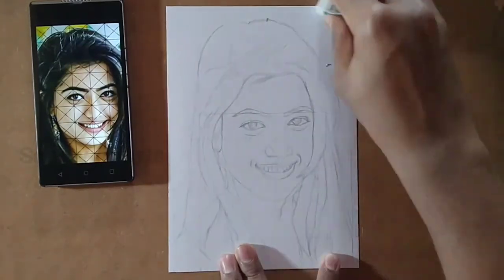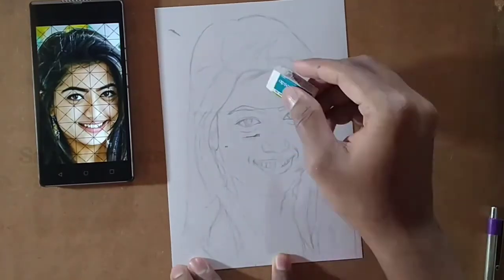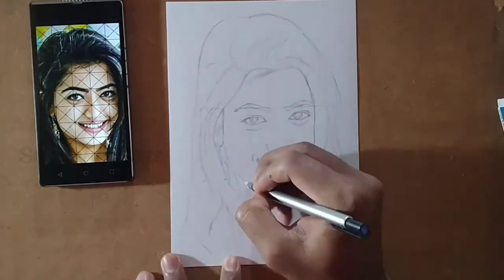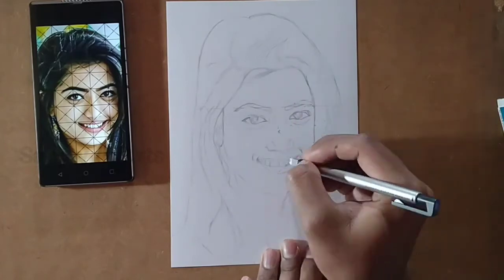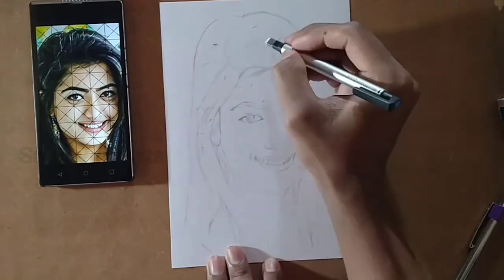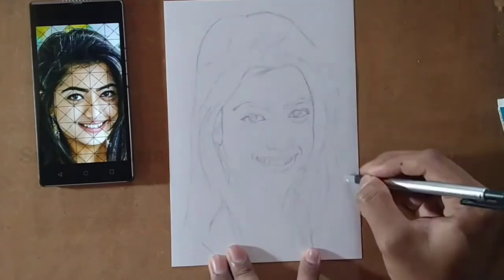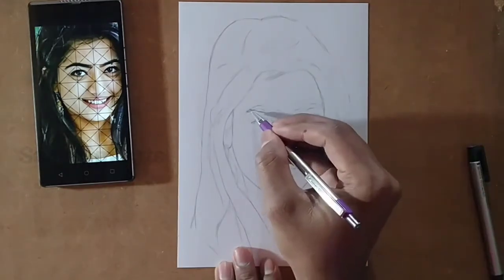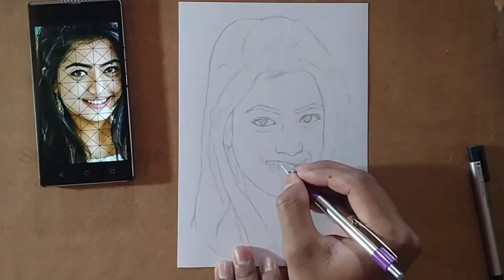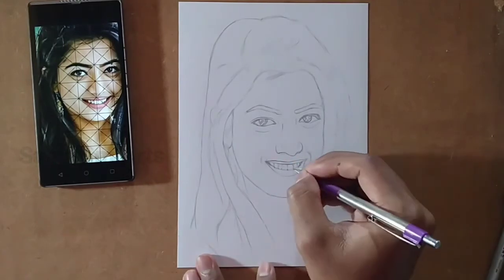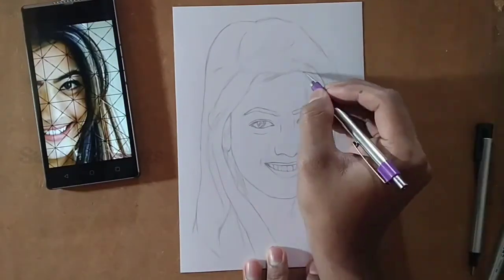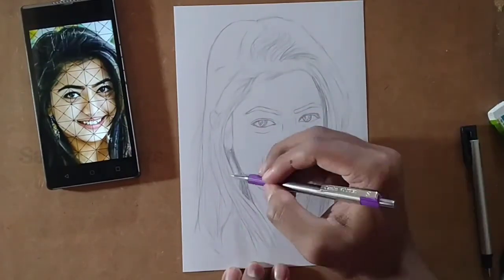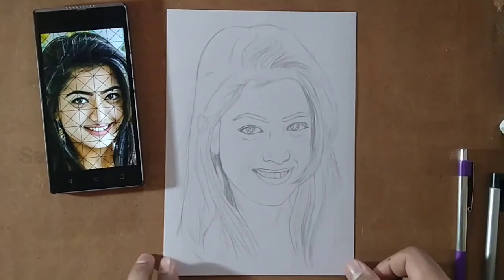Erase the grids which I drew before this outline drawing. I use this flat mono eraser also for the small details which we can't erase with normal erasers. Highlight the outline. Let's make it darker, a little bit darker. The drawing is almost complete, so you can see the final result of the Rashmika Mandanna outline drawing.